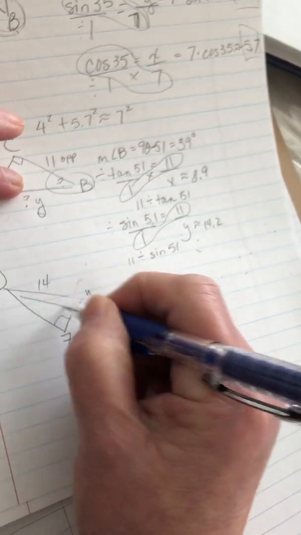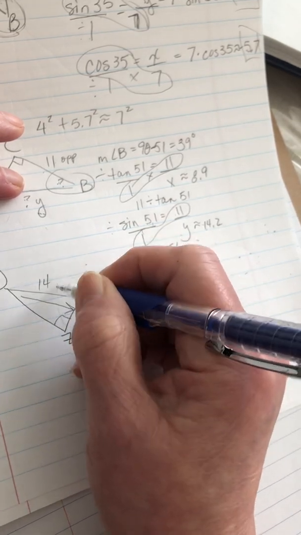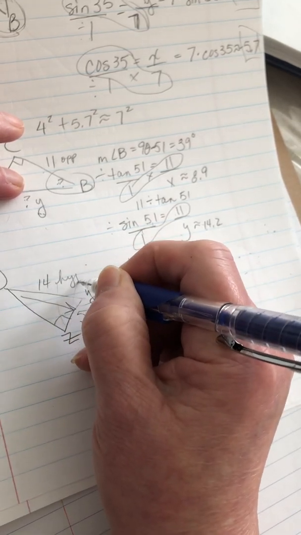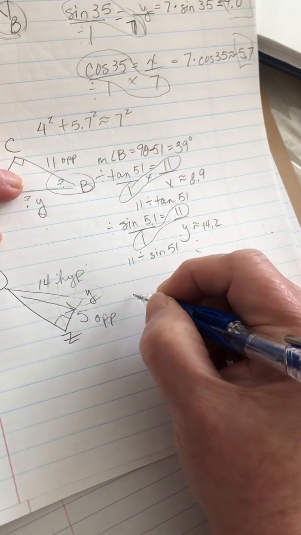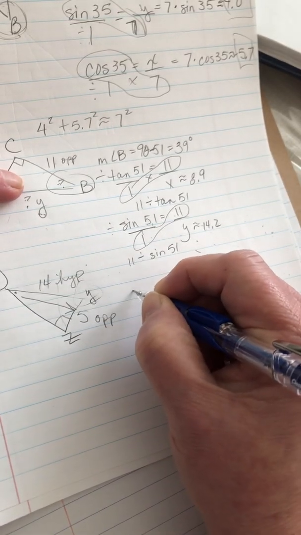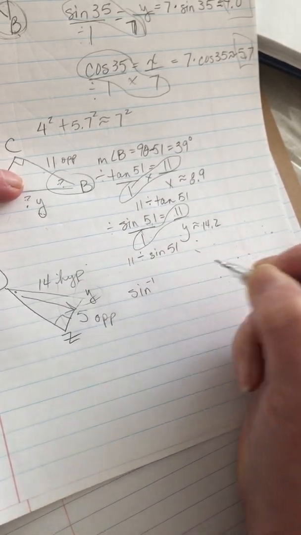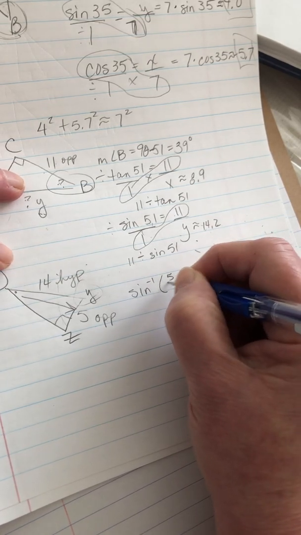So I think about what I know. Well, what is 5? 5 is the opposite. 14 is across from that right angle, so it's the hypotenuse. Well, opposite over hypotenuse is the sine. So whenever I'm trying to find an angle measure, I want to do sine inverse of 5/14.